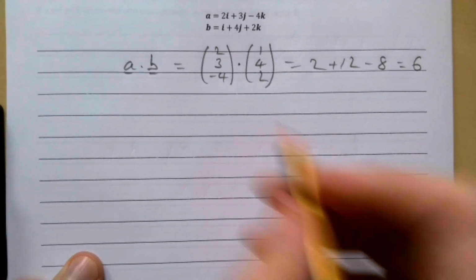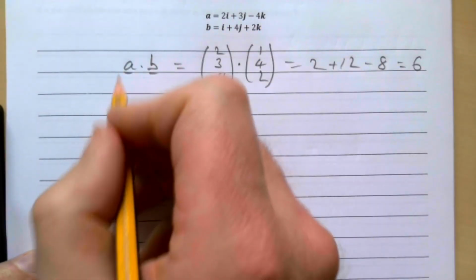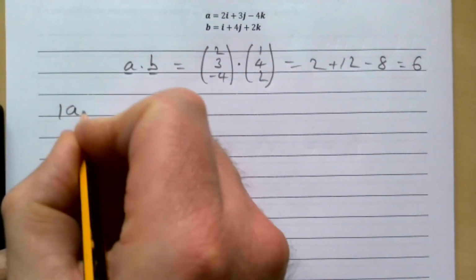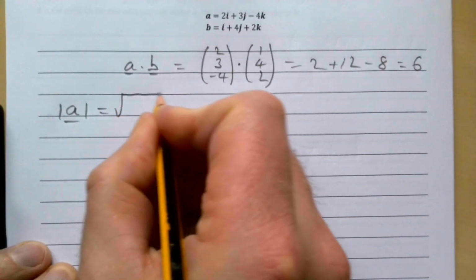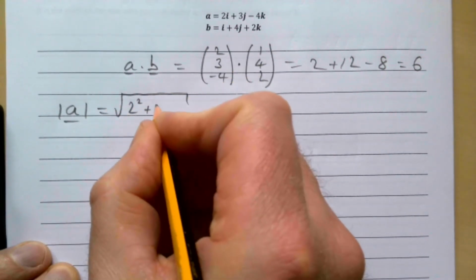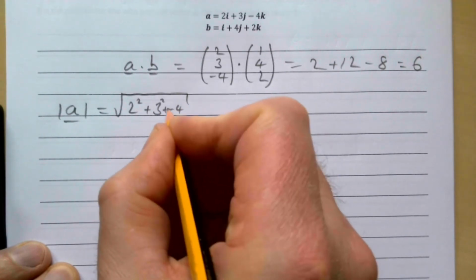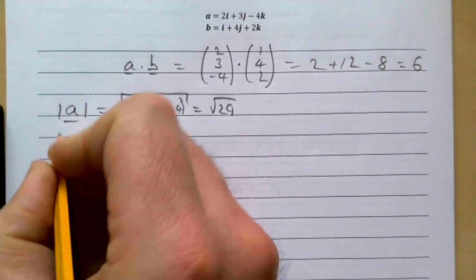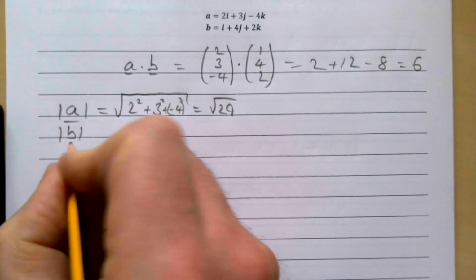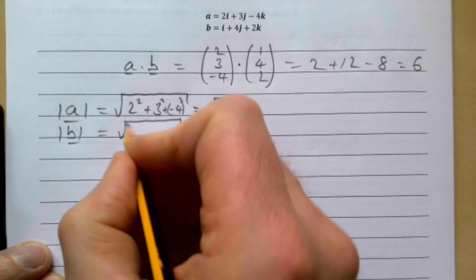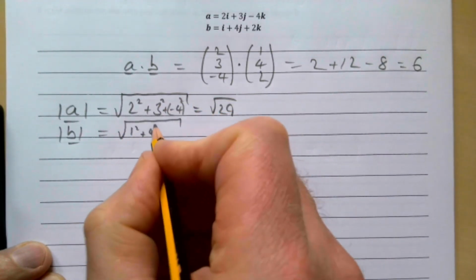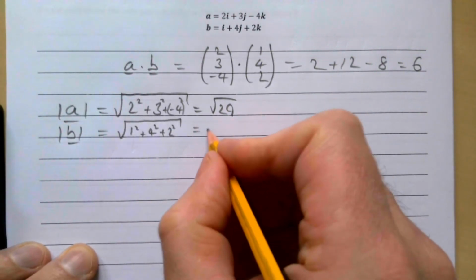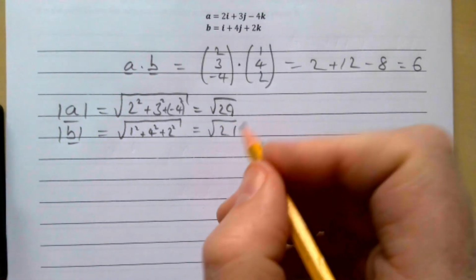How does that help us find our angle? Well, if you put it into our dot product formula and we work out the magnitudes of these two, how do we work out the magnitude of A? That's going to be the square root of 2 squared plus 3 squared plus minus 4 squared. Calculate to get root 29. For B, it's going to be the square root of 1 squared plus 4 squared plus 2 squared, which is the square root of 21.